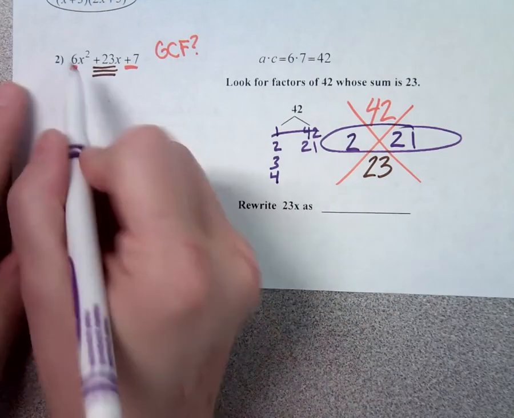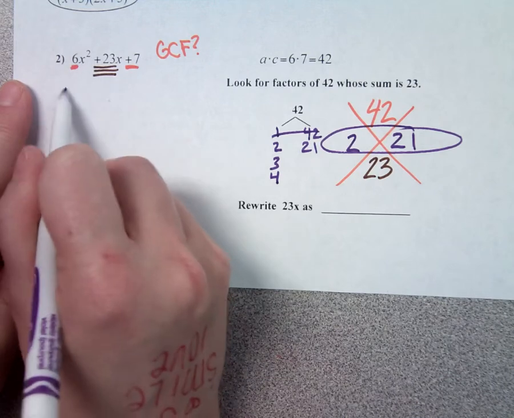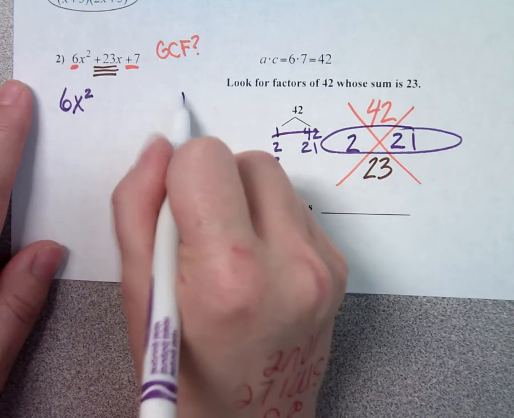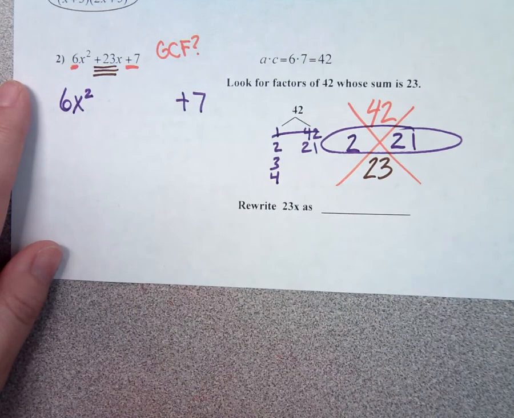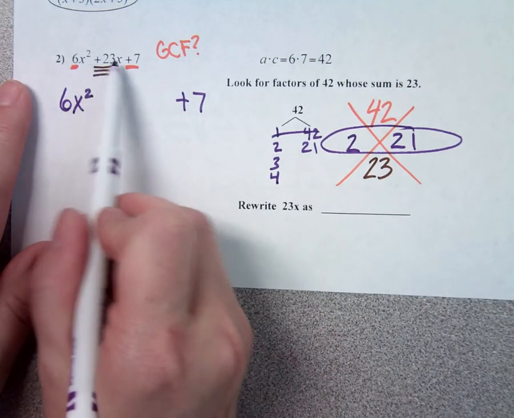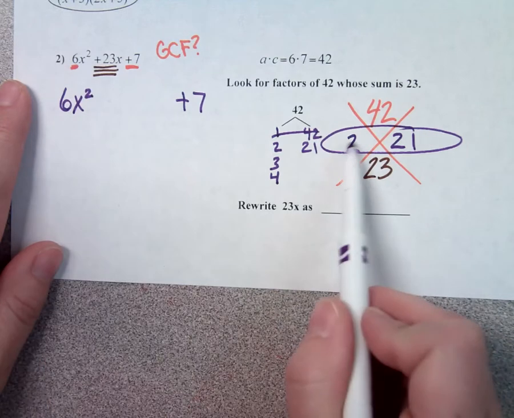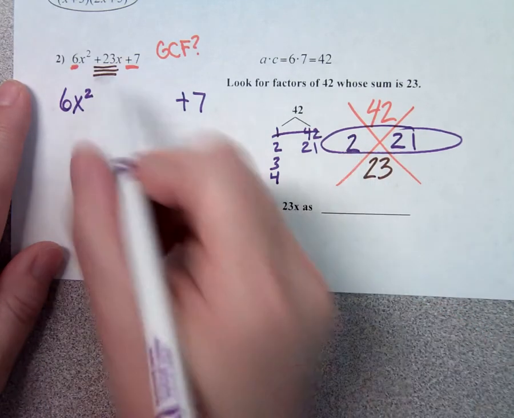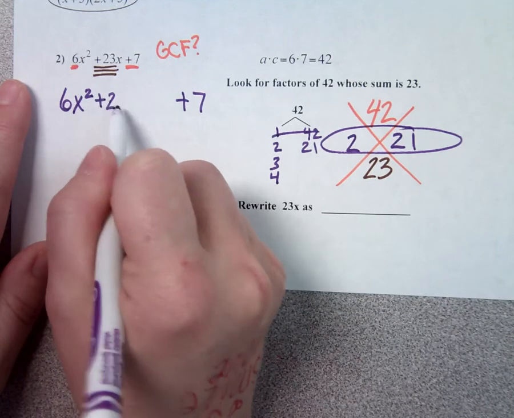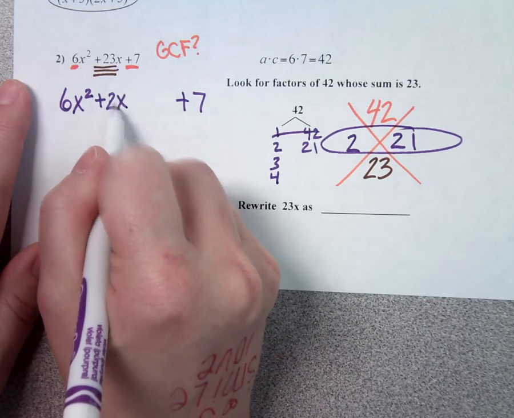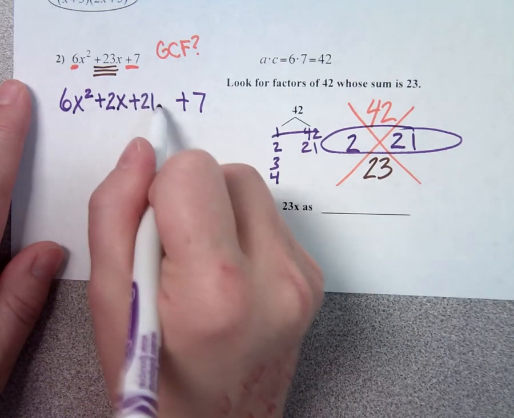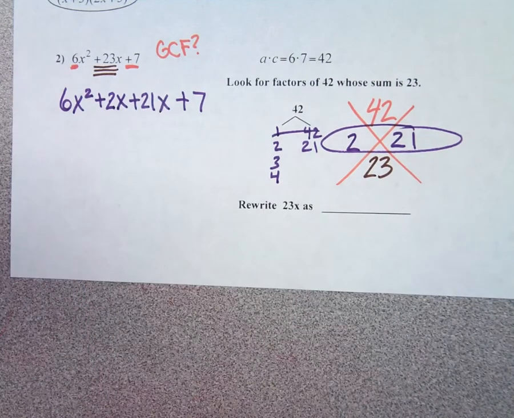Okay, so this is the way it works. Whatever is the first term, you recopy it. Whatever is the guy in the back, you recopy him. But instead of using the middle guy, you use the two numbers that you just came up with. So since this is a positive 2, I'm going to write plus 2. I just need to put an x behind it. And then because this is a positive 21, I'm going to write plus 21. I just need to put an x behind it.